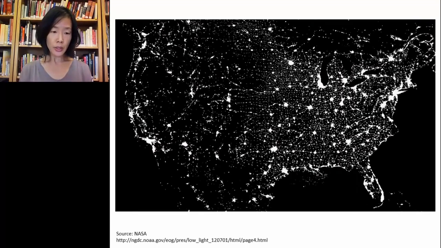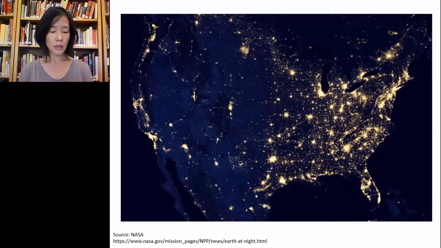And compare that to this one, which is much more obviously the continental United States. I usually ask students, how many orbits do you think this would have taken? It's 10 times the number of orbits it would have taken for the previous image. So this image takes 236 orbits to create, and it takes about 6 months for the satellite to capture enough light data to be able to create this image.